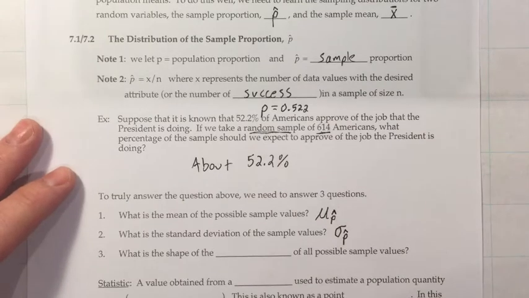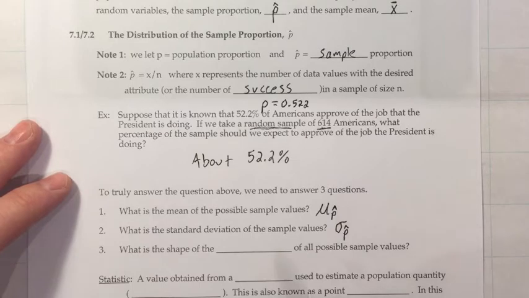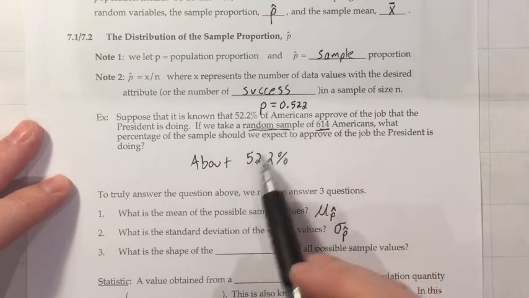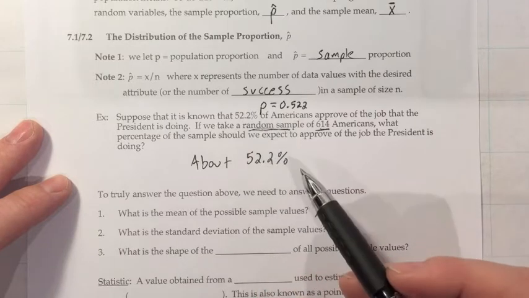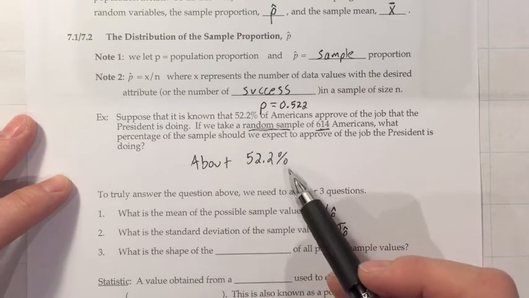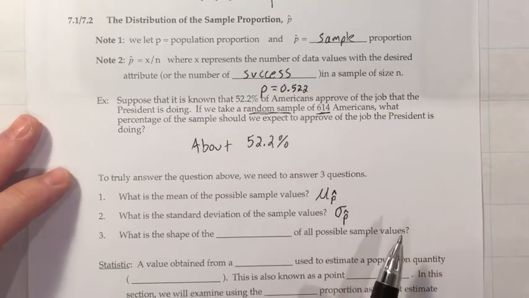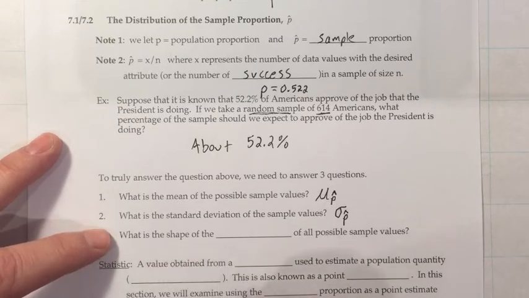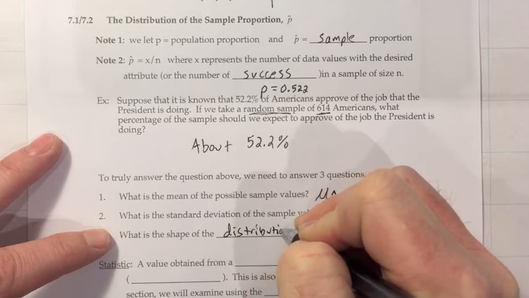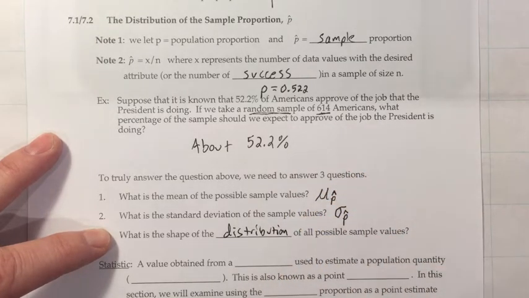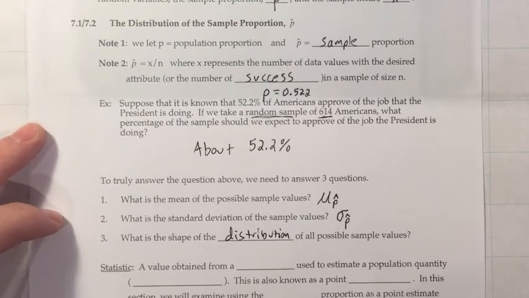And then to really be able to do a good job with this, I'd like to talk about the probability of being within a certain distance. So I'm not going to necessarily get the 52.2%, that's the population value. I might miss by a bit. And so somebody might say, what's the probability you'll be within 2% of the right answer or something? And to start answering probability questions, I need to know what is the shape of the distribution of all the possible sample values. So what kind of distribution does p hat have is the third piece of information that we're after.